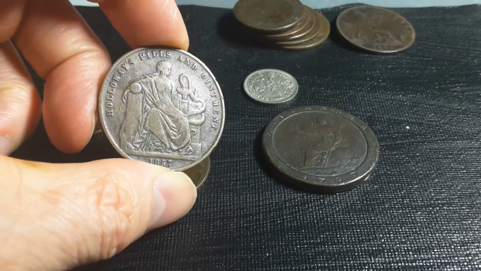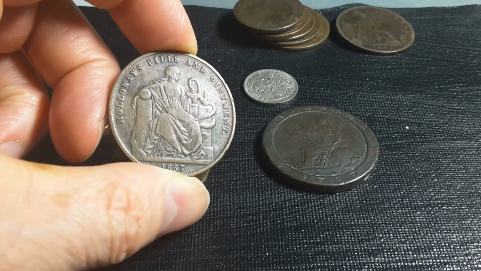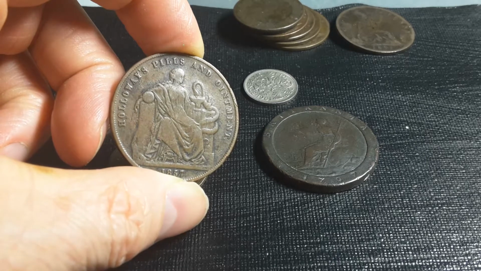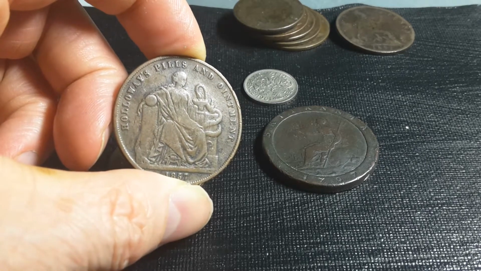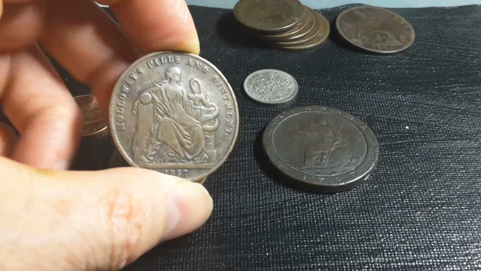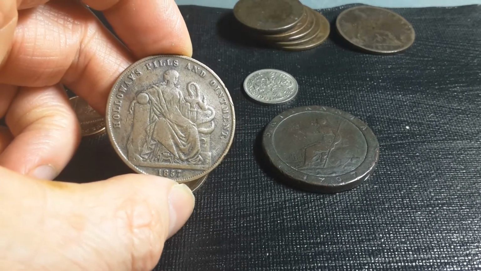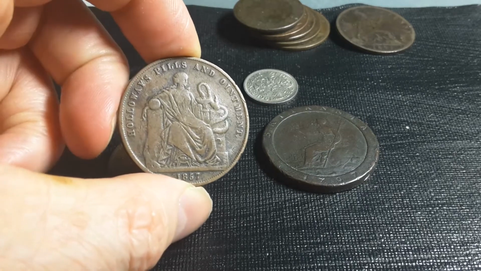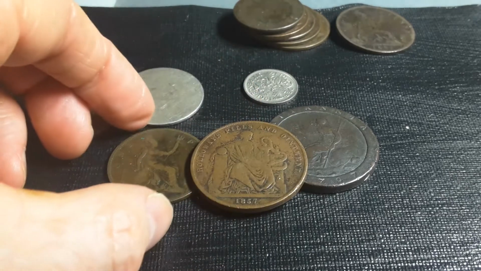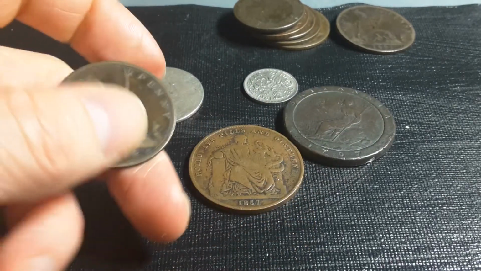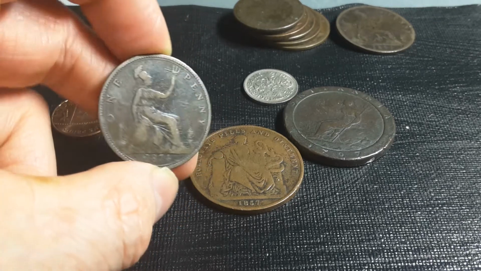So this weight actually lasted up until 1960, when the weight was halved to about 9.45 grams. So that's half of what this weight is. So there was a reduction in the penny. Here we have a 1974.